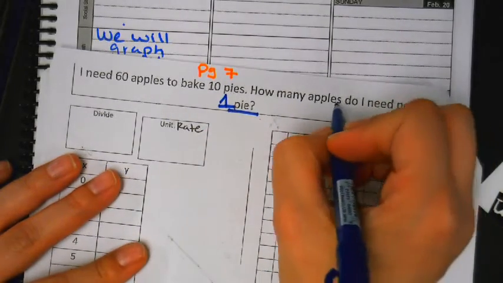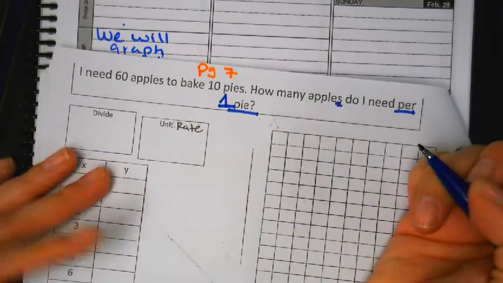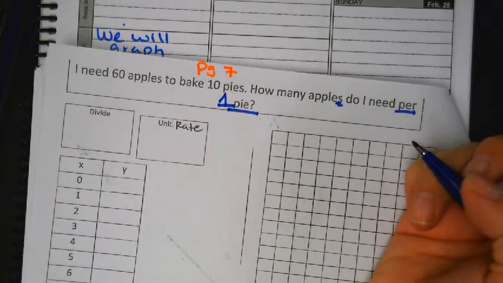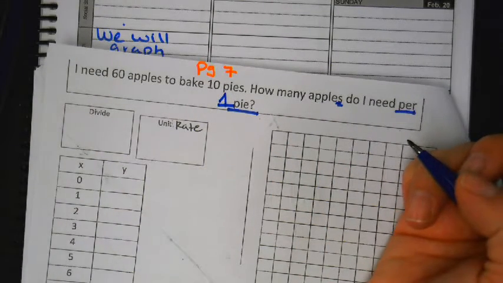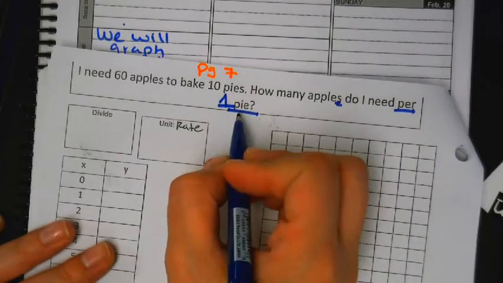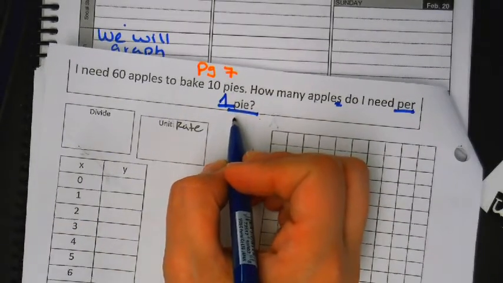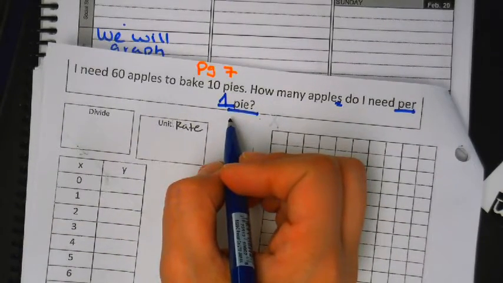And the apples has an S on it, right? So I wouldn't be solving for 1 apple, because apples in English means more than 1. So what does that tell us if we're solving for 1 pie? How many apples do we need per pie?